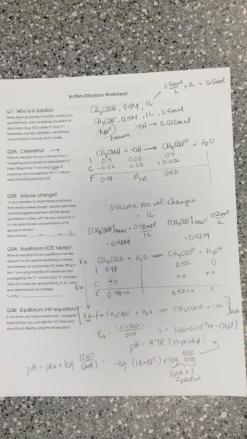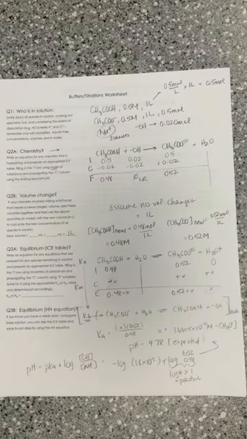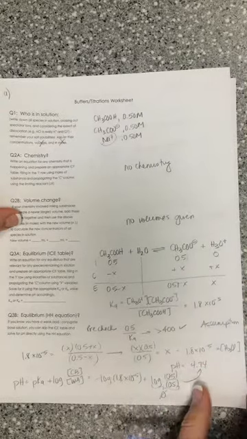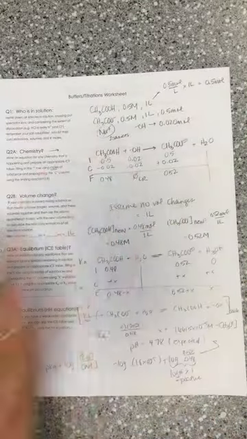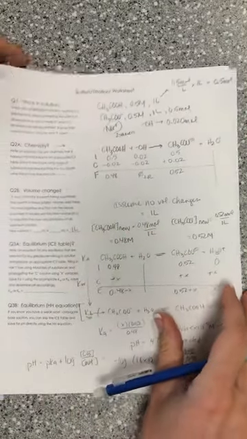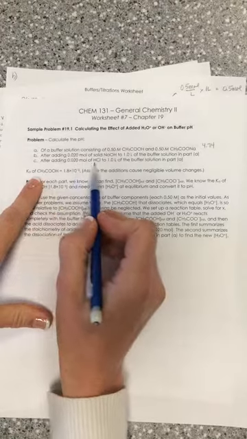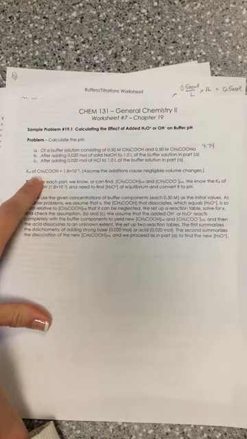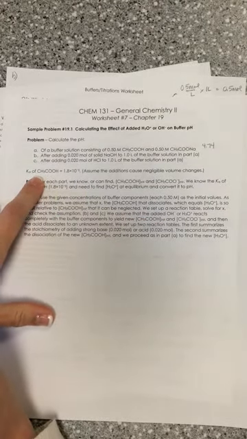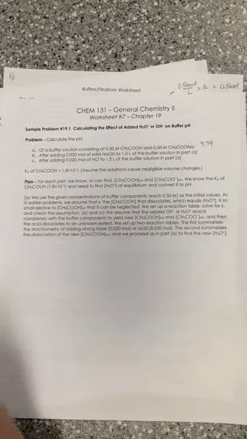What we're going to do next is work through this problem. So we've got A, where we had the buffer just by itself. B is where we had the buffer that we added base to. And part C is now we're going to add strong acid to it. So working through that problem, I'm going to go a little bit more quickly because I'm going to assume that you've already watched parts A and B.